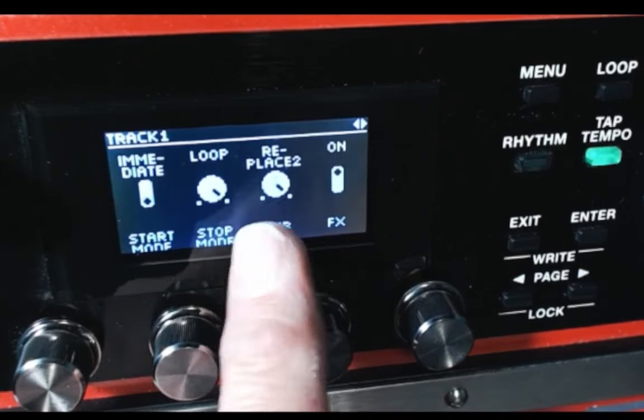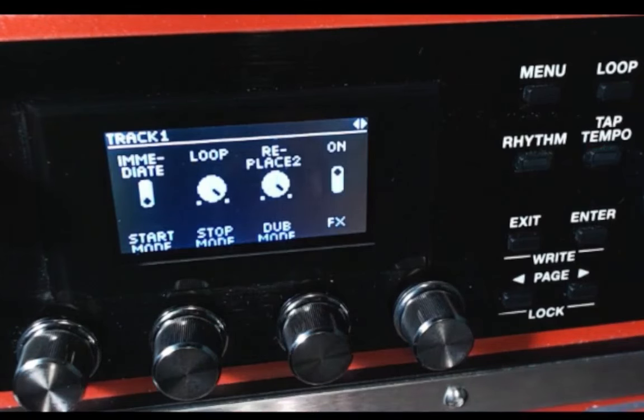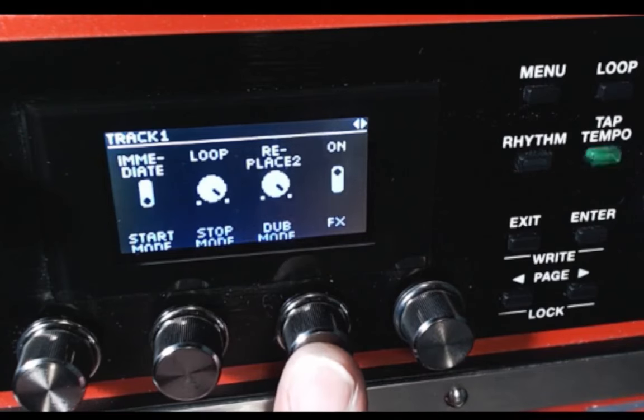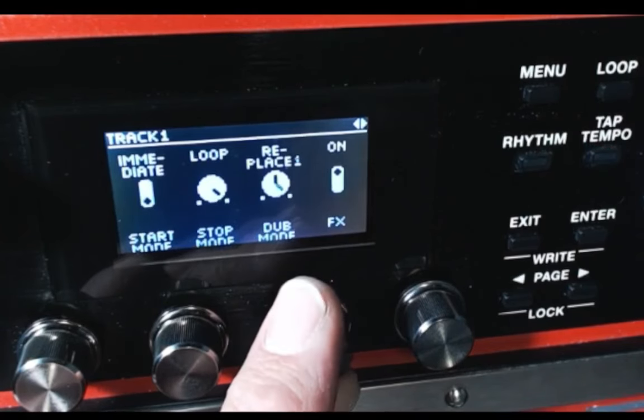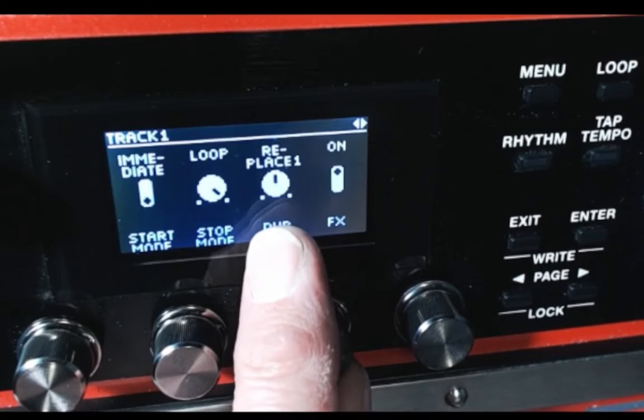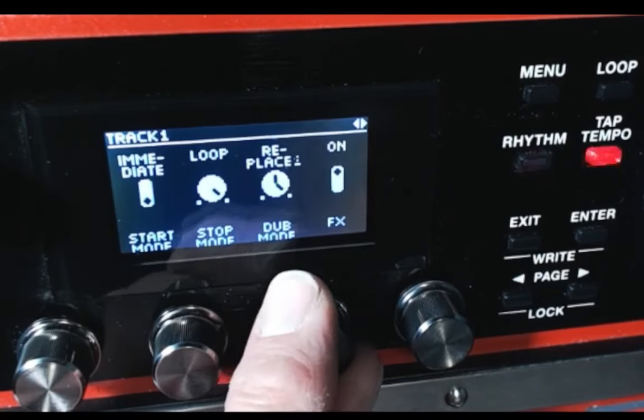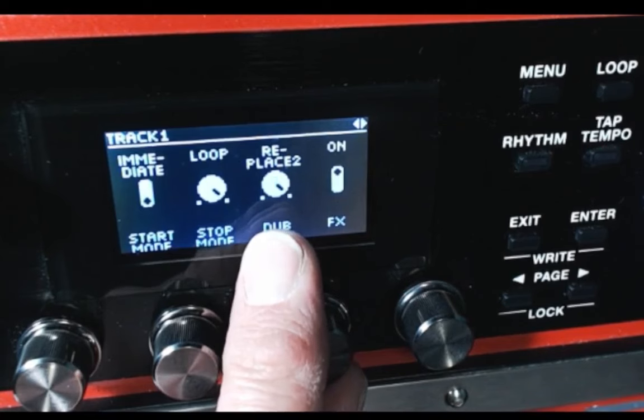If I go to replace 2, then when I am playing a track and then I hit the record button for that track to put down the next layer, it will not play the track that's currently recorded, and it will record my new live playing and replace what was on that track with a new one without playing what is currently there. So I can play the track that is there and replace it, or I can not play that track and replace it.